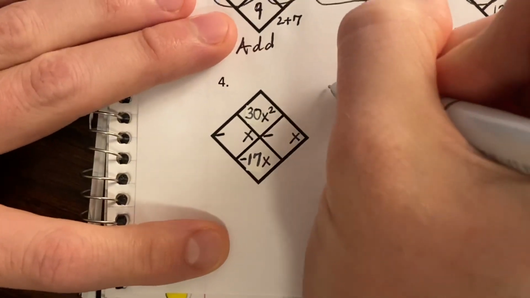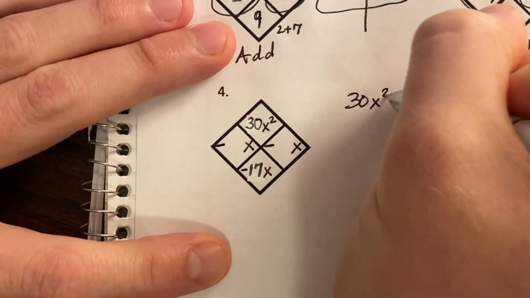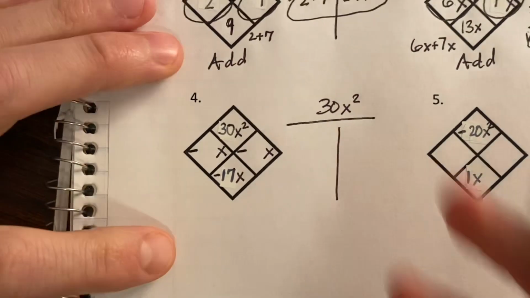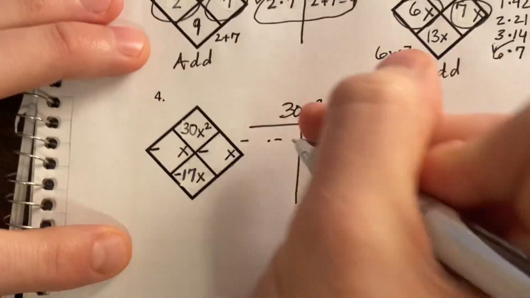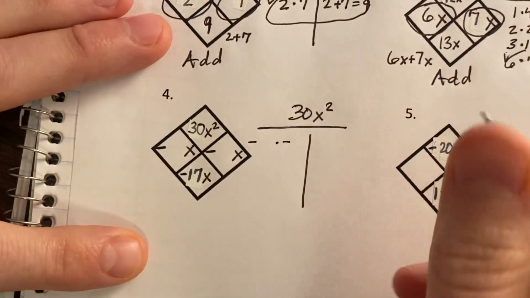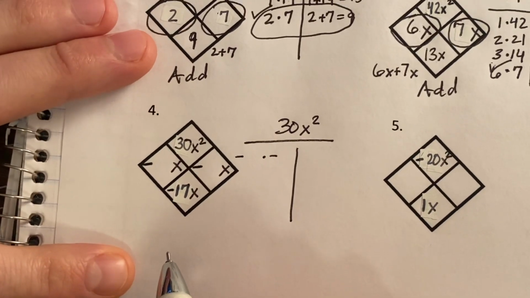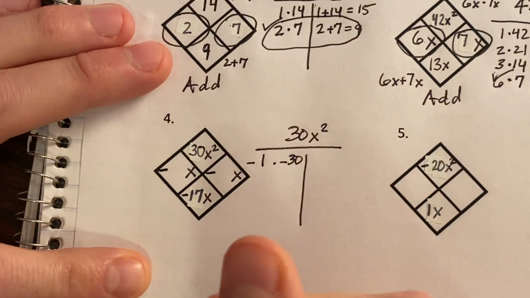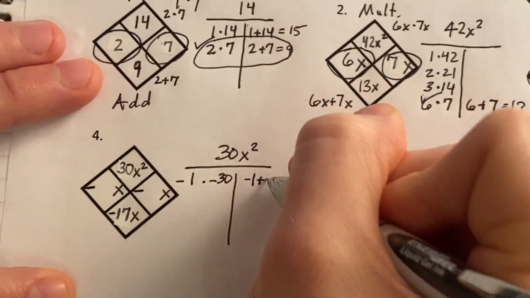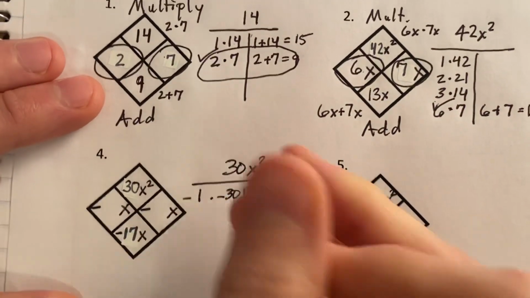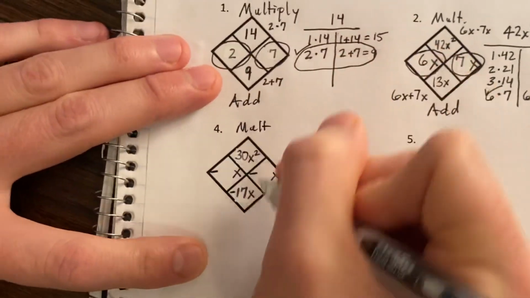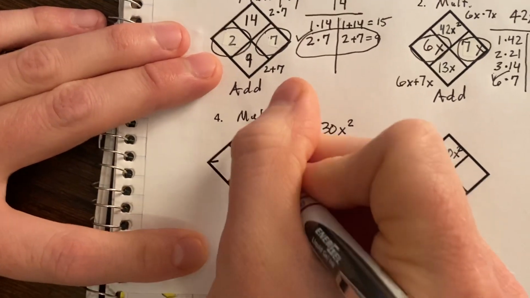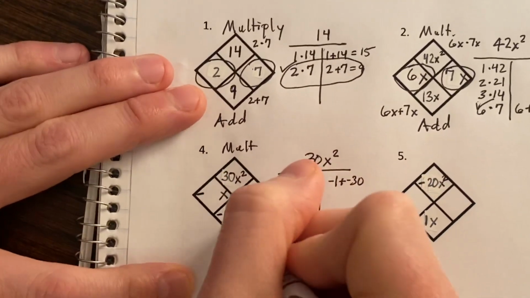Okay, so let's find our factors of 30x squared. So things that multiply to 30. And we know it's going to be a negative times a negative. So 1 and 30 is not going to give us 17. So we'll put it down there anyway. -1, -30. All right, that does not add. -1 plus -30 does not give us -17, because we're doing multiplication and adding. Multiply to get to the top. These two numbers have to multiply to get you to the top, and then add to give you the bottom.